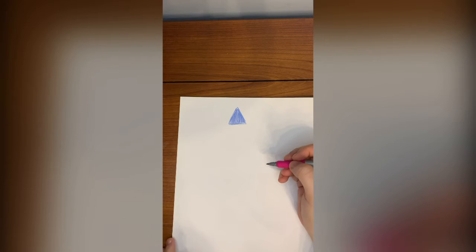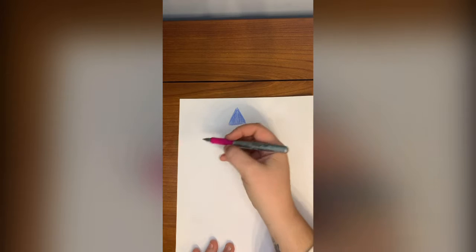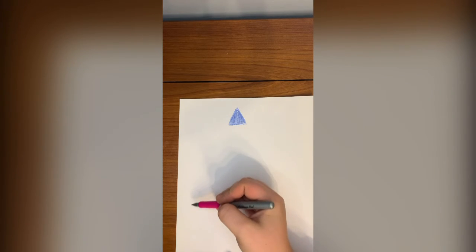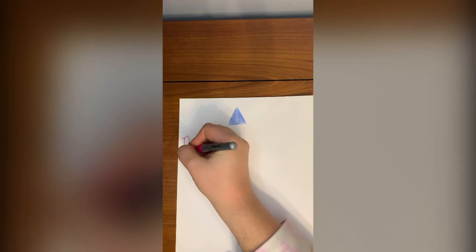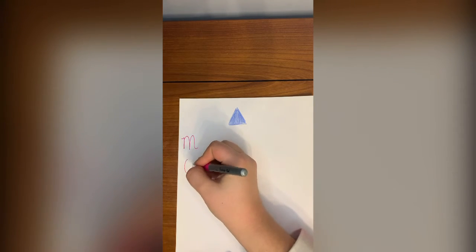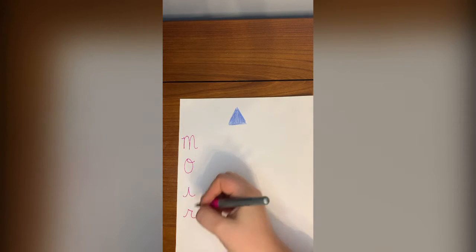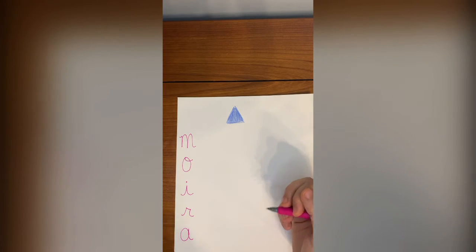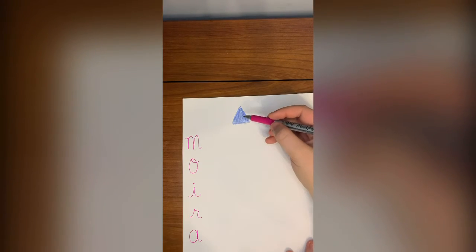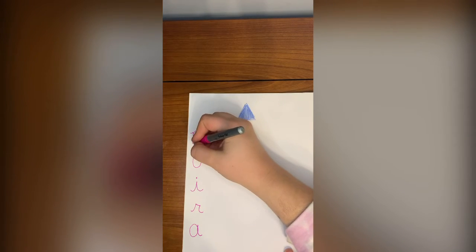So the way we start is by using a marker or a colored pencil. I have lots of extra paper under this paper so that it doesn't bleed through, but I want it to be really pretty. So I'm gonna write all the letters of Moira's name going down the left side of my paper, like this. First is an M, then O, I, R, oops, A. Moira. Okay, now comes the challenge of thinking of describing words that remind me of Moira, that start with each of these letters.